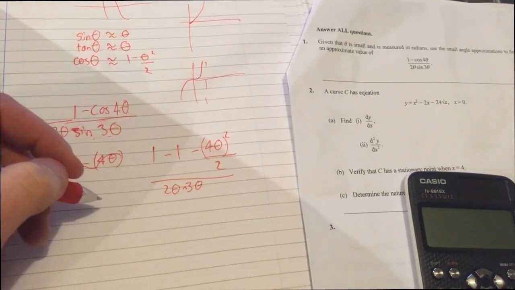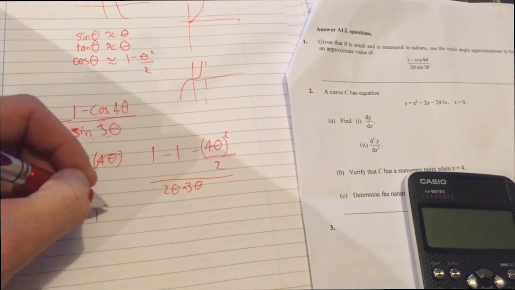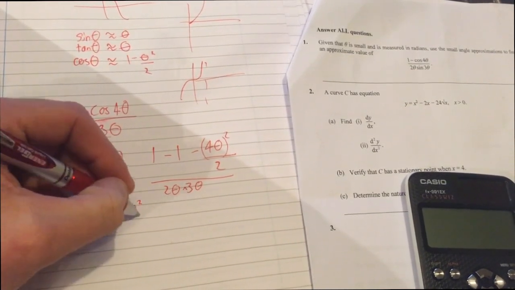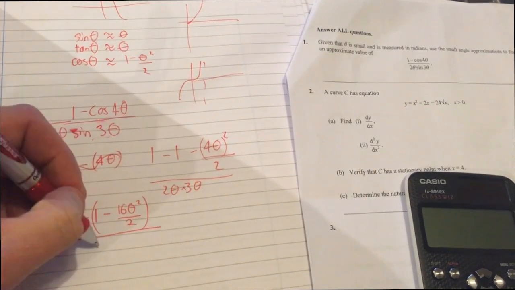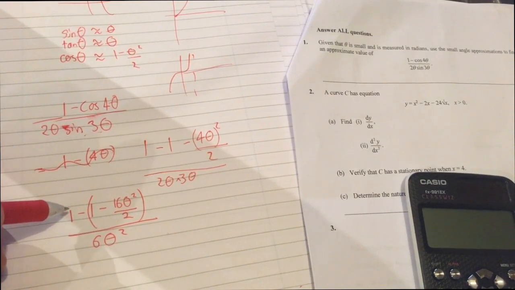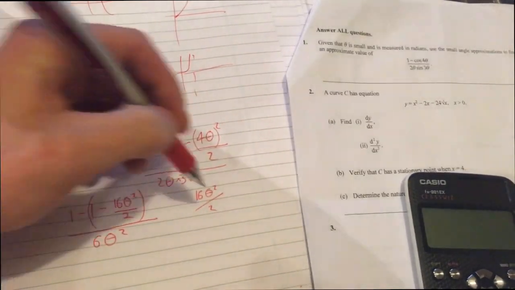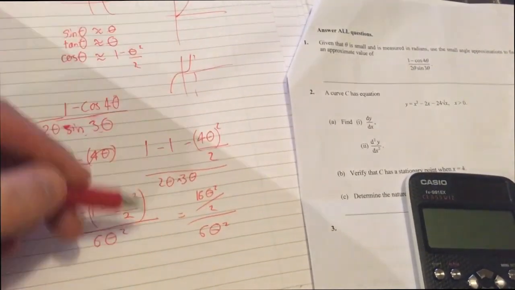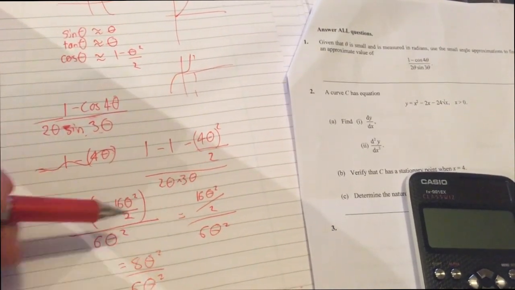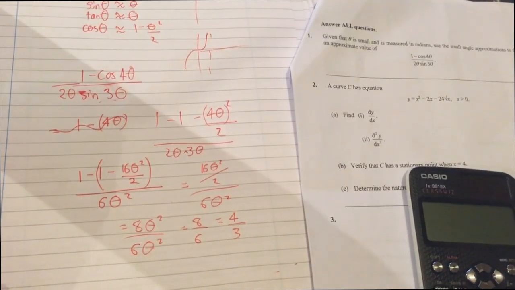So if we try and simplify this, keeping the numerator, we have 1 minus, put brackets there, 16 theta squared over 2, all over 6 theta squared. Now if we sort out the numerator, the 1 and the 1 are going to cancel, leaving minus and minus, which is plus 16 theta squared over 2 over 6 theta squared. 16 over 2 is 8, so 8 theta squared over 6 theta squared. Theta squared cancels, leaving 8 over 6, which we can simplify to 4 over 3. So that's that one.